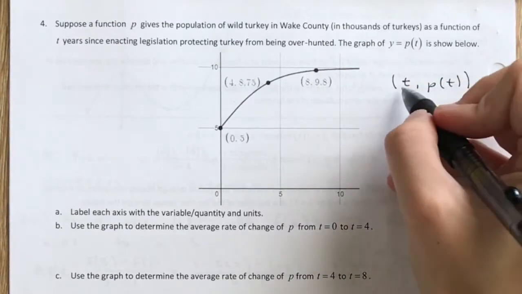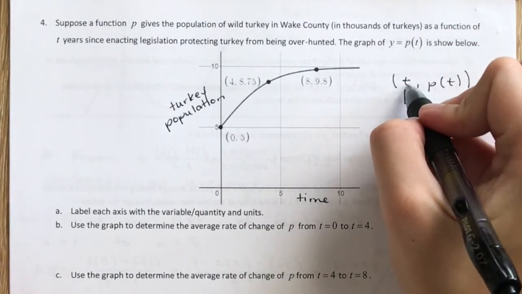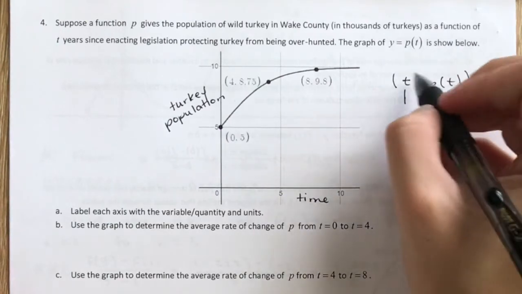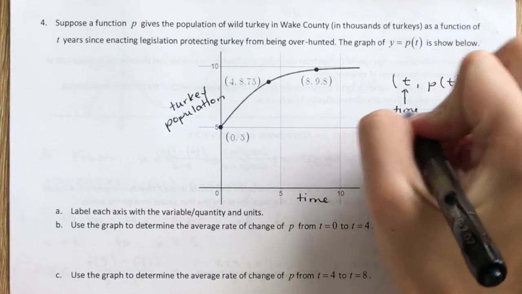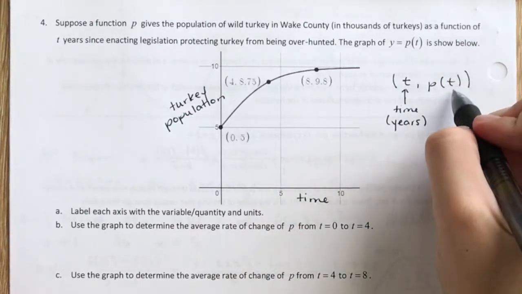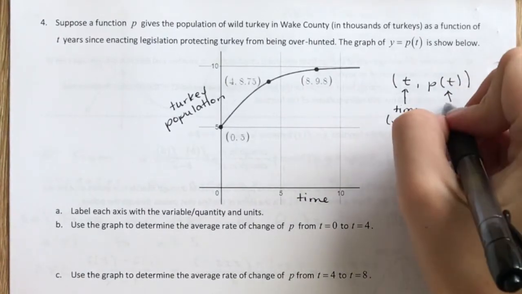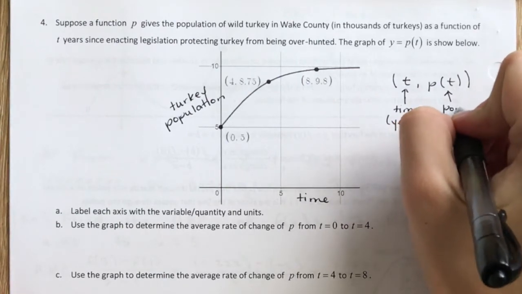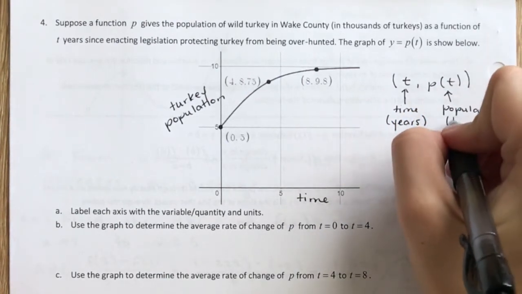So our points are going to look like t and P of t. Because time is independent, that's our x value, right? So we have x value for time. We have time and it's in years. And then P of t is our population in thousands of turkeys.